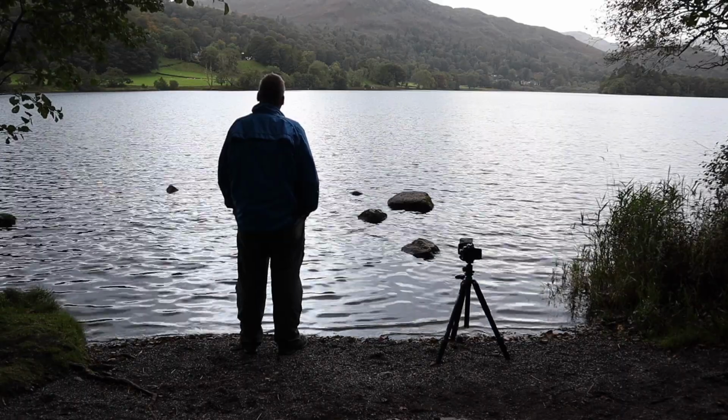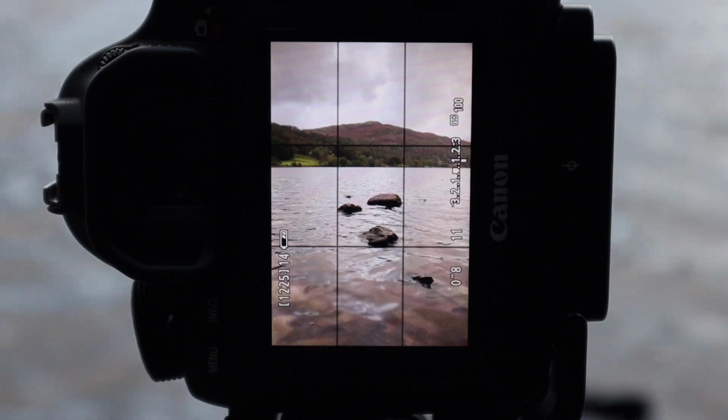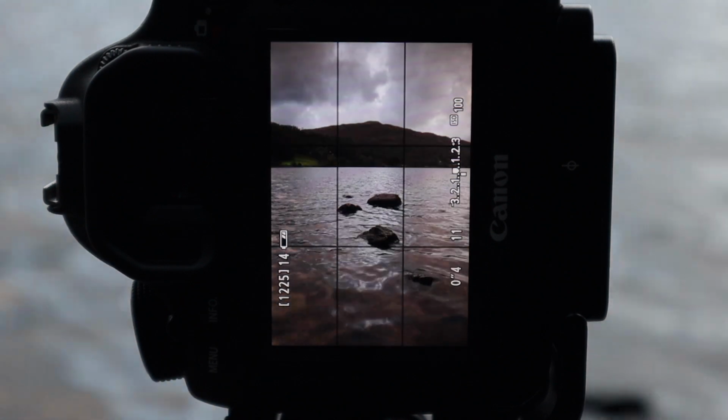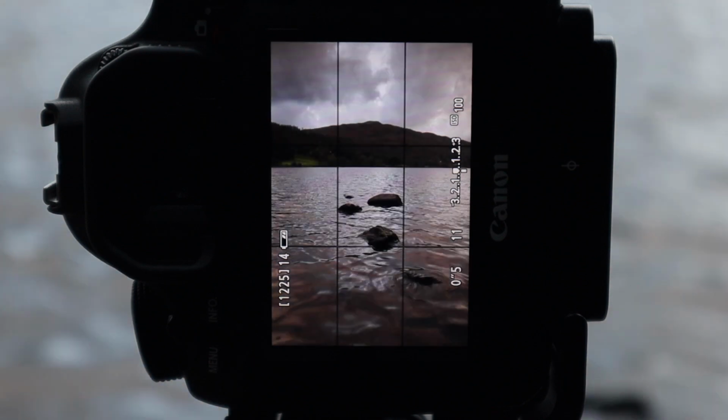The second feature that the Canon 6D has is exposure simulation. And what that means is that the brightness of the LCD attempts to replicate what the shot's going to look like. So as I change my shutter speed, the image on the back of my camera gets brighter or darker depending on which way I'm going. And that allows me to understand exactly what the shot's going to look like when I take it.